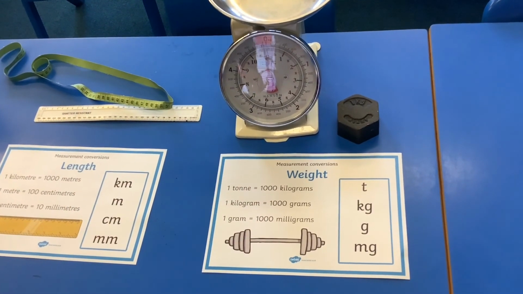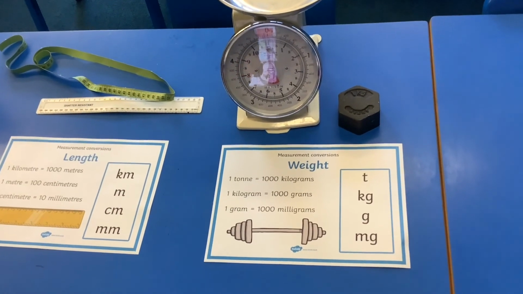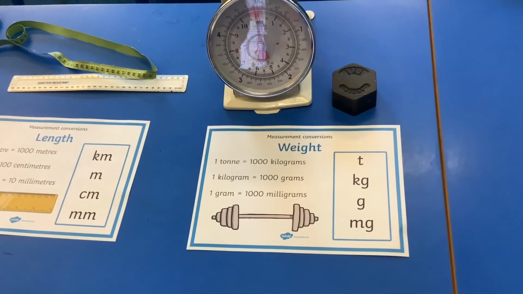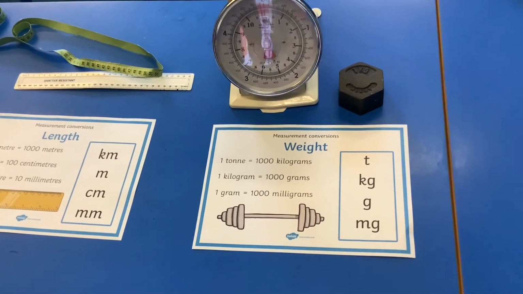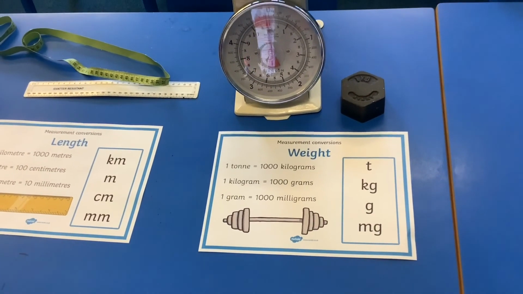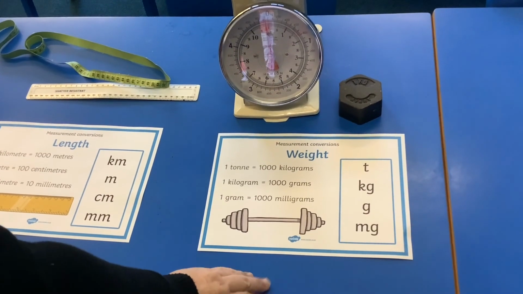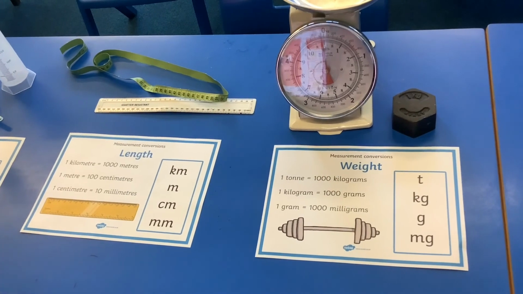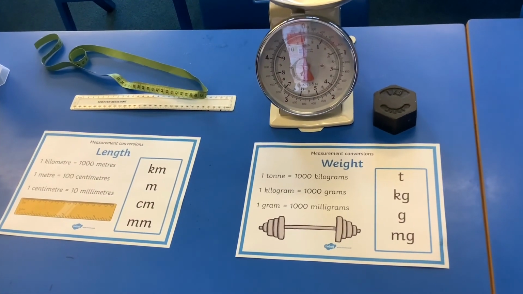And also in your packs for this section, I've given you a recipe to make some star biscuits. So you might be able to use these things to make your star biscuits. You'll certainly need to weigh them. There might be some liquid for some capacity, and then maybe you could measure your stars afterwards.